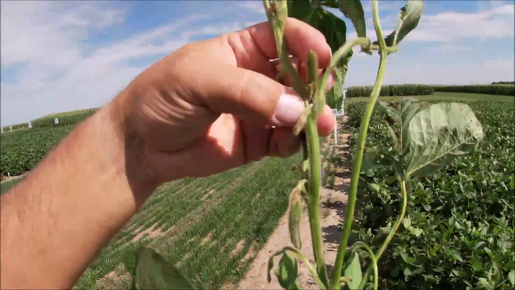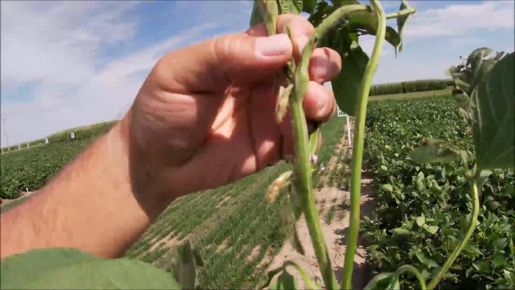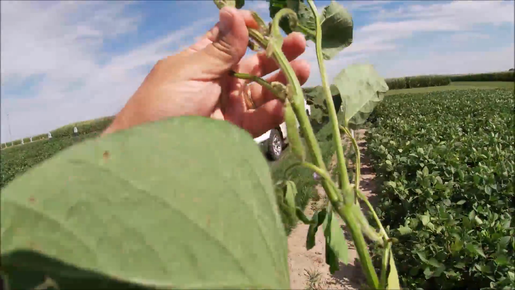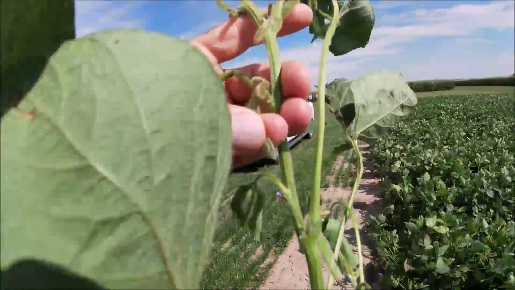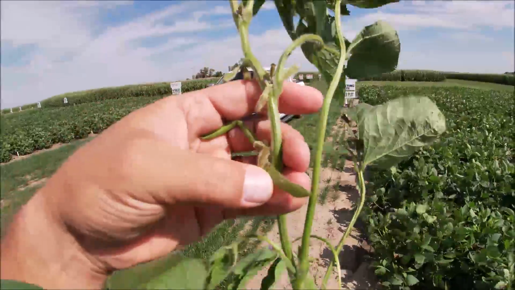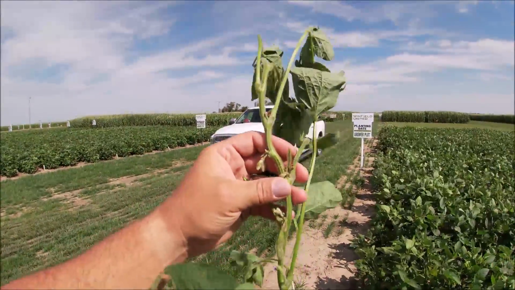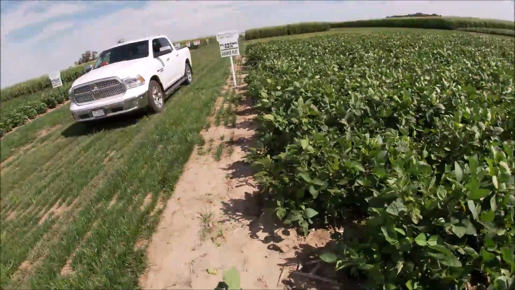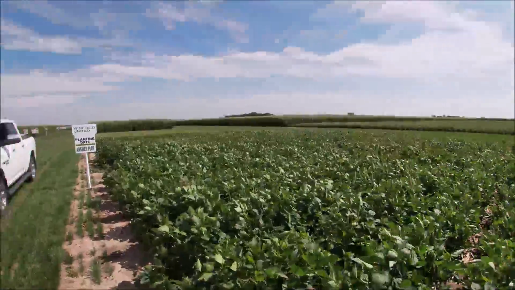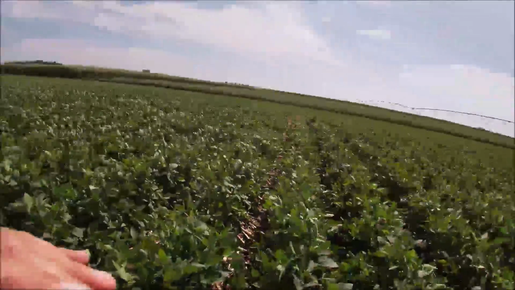We barely have pods developed there, and they don't have any seeds inside of them. We get down here to the 5th node, and we've got a pod that does have some seeds inside, but technically we're not an R5 bean because the top 4 nodes don't have a pod in there. So we're maybe a stage ahead here with those early planted beans versus the late planted.